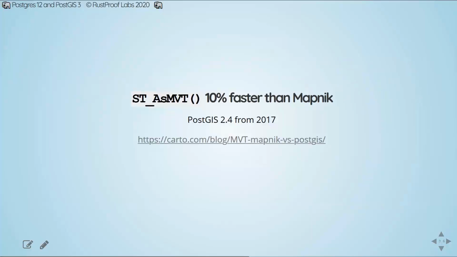So ST_TileEnvelope is really useful if you're doing the MVT data output. And the ST_AsMVT function has been around since PostGIS 2.4. And in this initial release, it was found that it was 10% faster to render inside of the database than to pull the data out and render it in Mapnik. And I think that's pretty awesome. When the initial release is already faster than kind of the de facto standard, that's a pretty good sign.